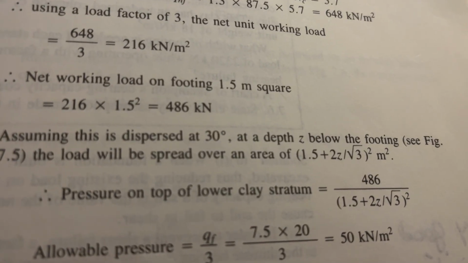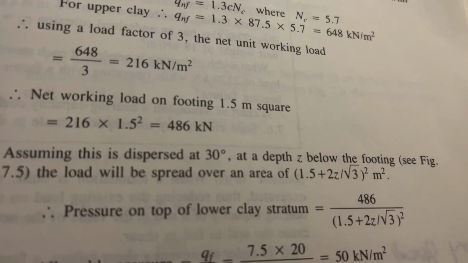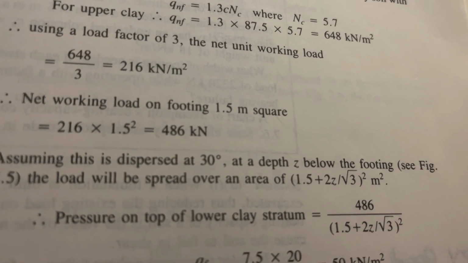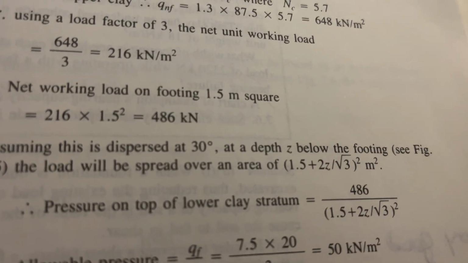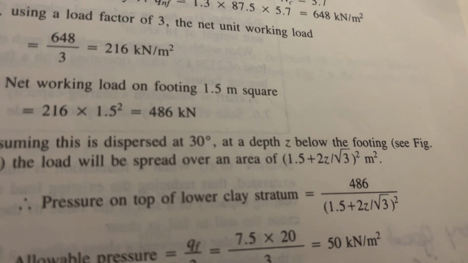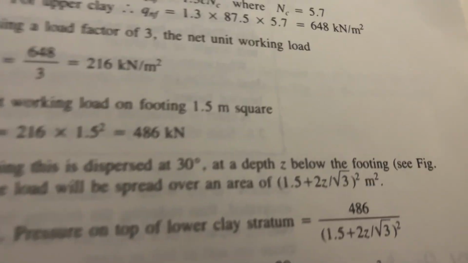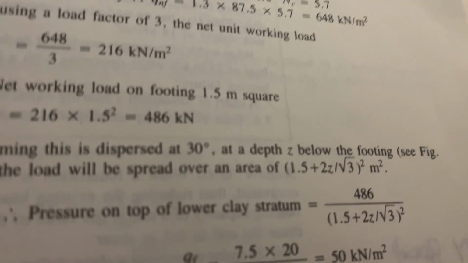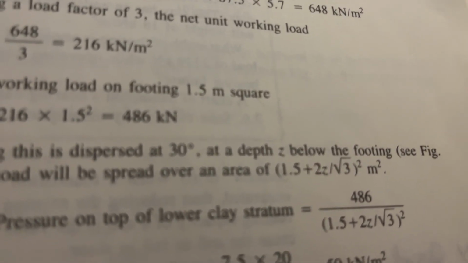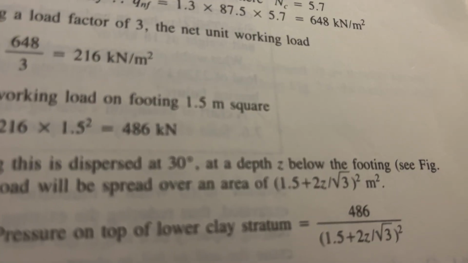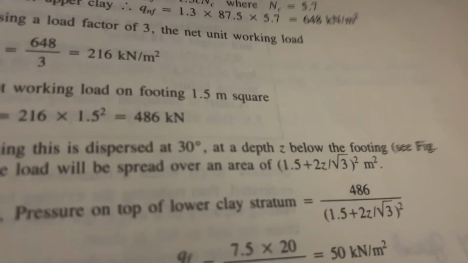So the load will be spread over a shape that is similar to a pyramid, but without the top. The length of the side of the pyramid at the base will be 1.5 plus 2z divided by the root of 3.